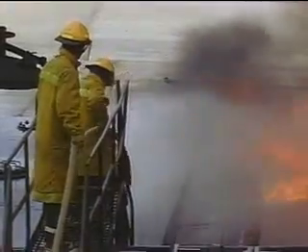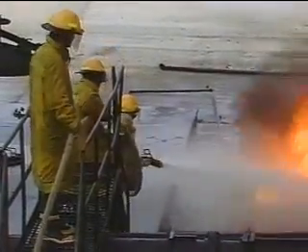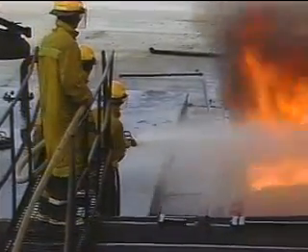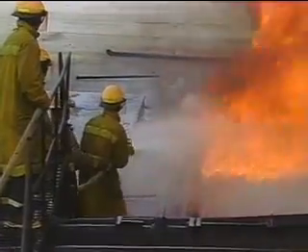Teamwork and technique are critical to turning a threatening situation into a minor misfortune. Even with zero visibility, it's possible to battle a raging blaze as long as you don't panic and continue to work as a team.